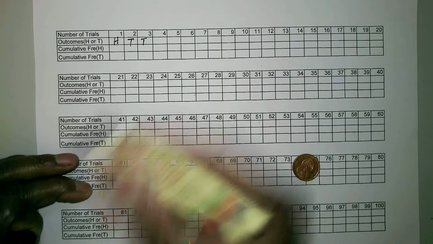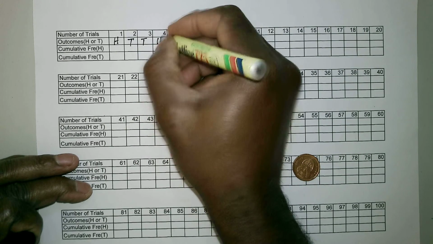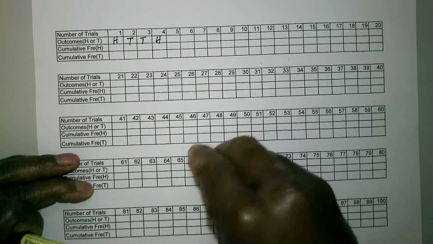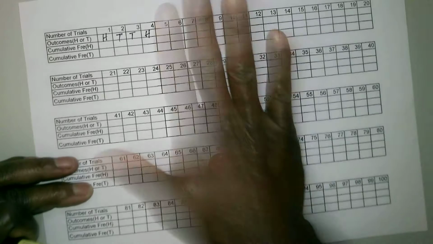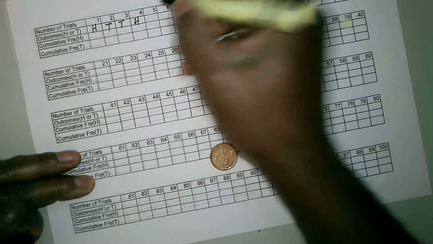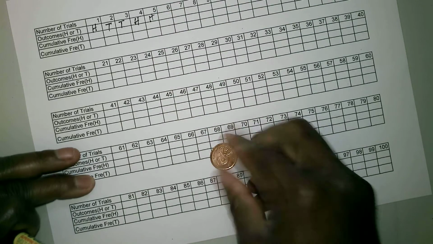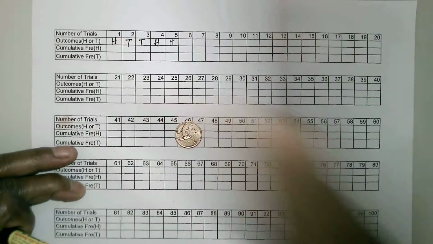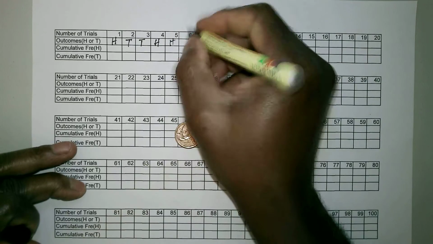It's a head. Let's toss again. It's a head. We record it as a head. It's a tail.